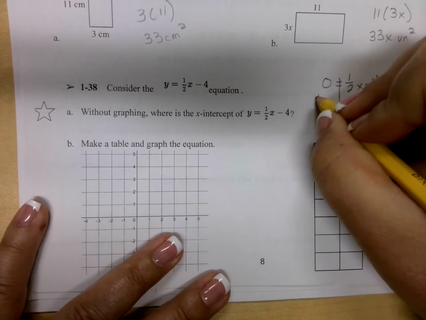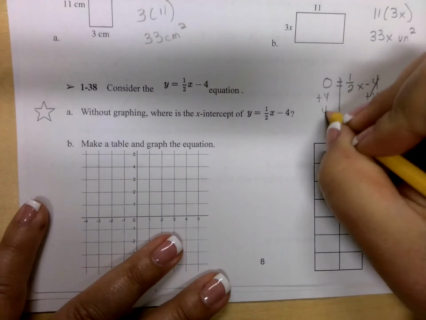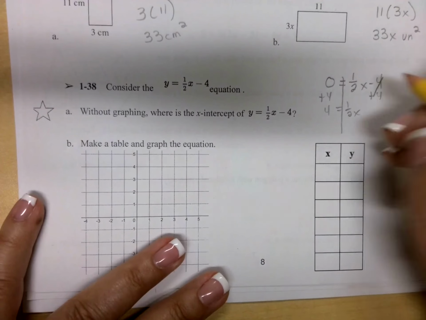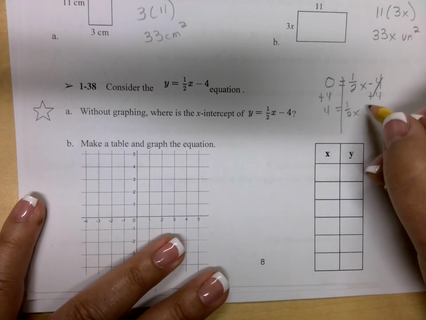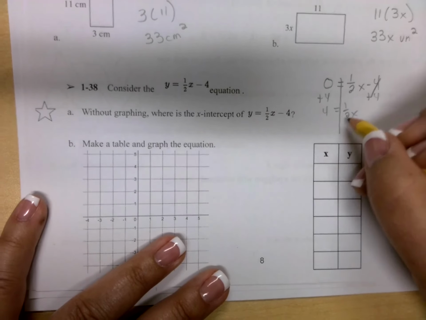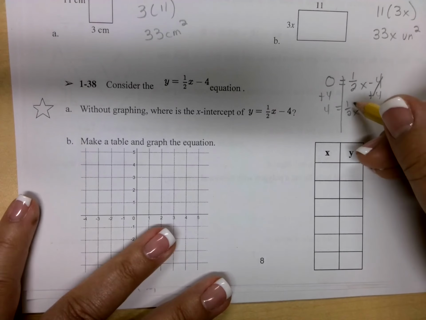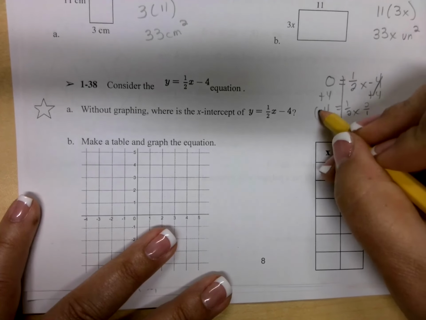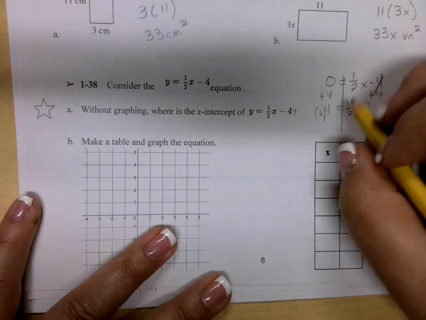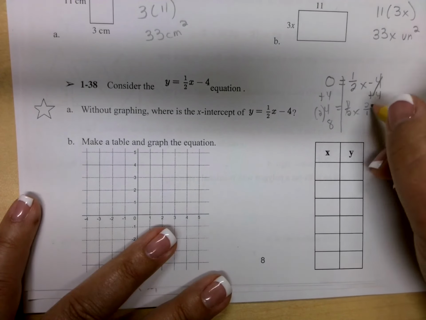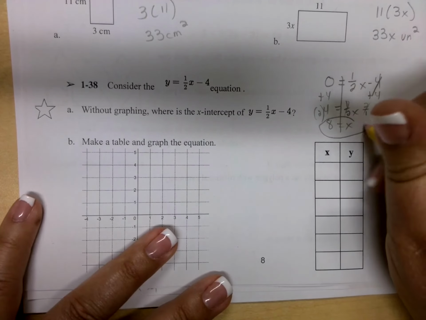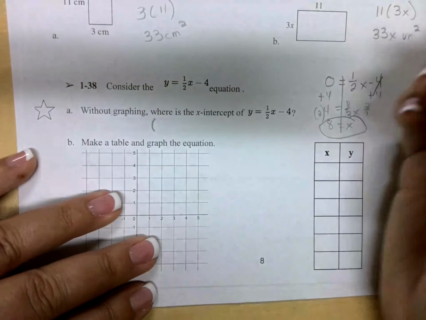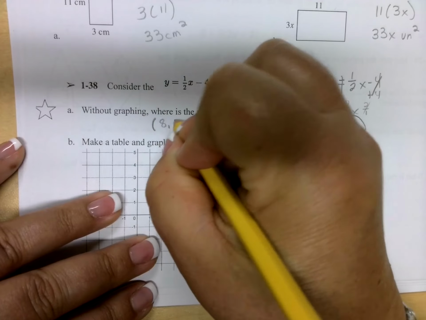Add 4 on both sides, and I get 4 equals 1/2 x. And divide by a half is the same thing as if I was to multiply. So you would take the reciprocal of 1/2, and it's 2 over 1. So it's just like multiplying by 2. 2 times 4 is 8, and these cross out. So x equals 8. So my x-intercept would be 8, 0.